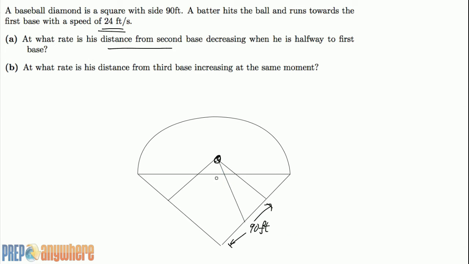Okay. Now because we're assuming this is a perfect square, I can say this is 90. I know this is also 90. And we're saying this right here is exactly 45. So let this distance be L, and let the distance that the runner is shrinking to be X. We know then X squared plus 90 squared is equal to L squared.